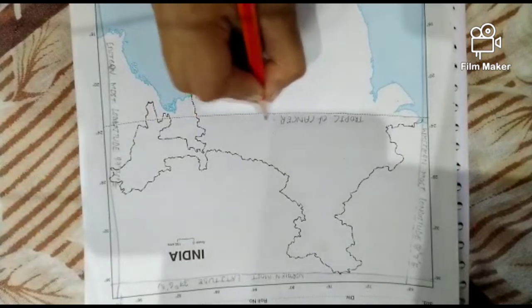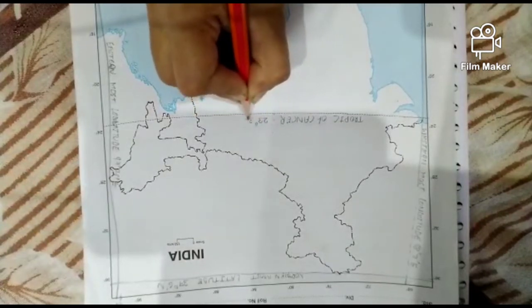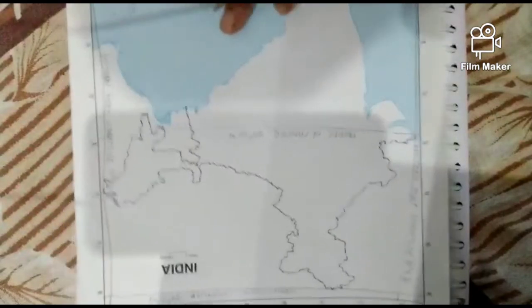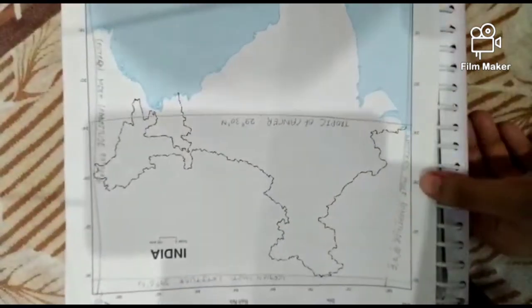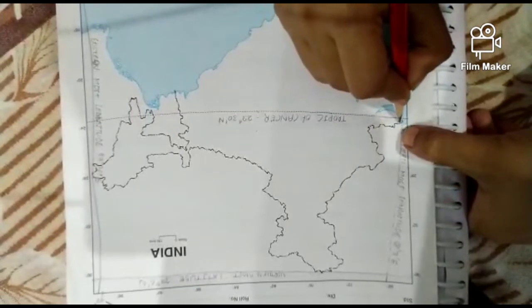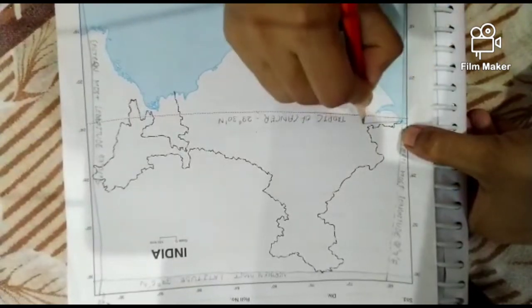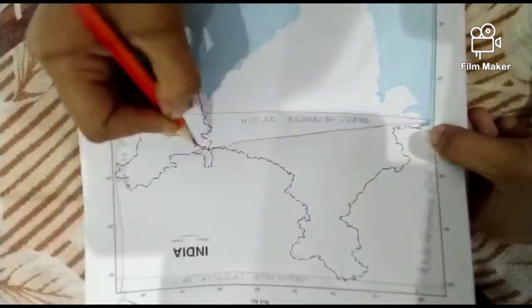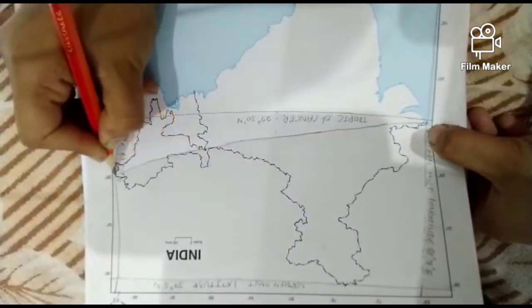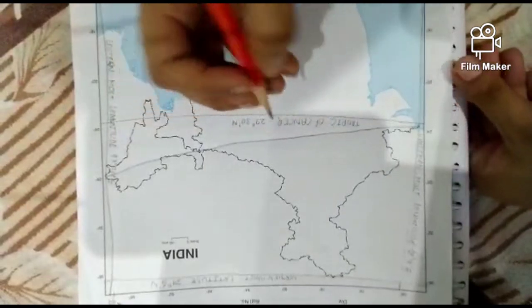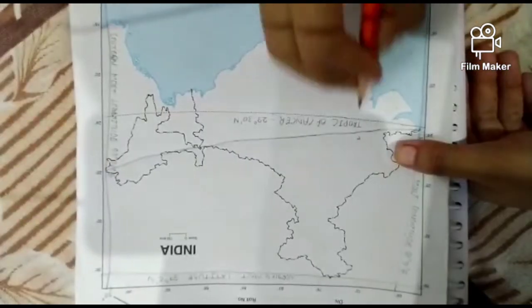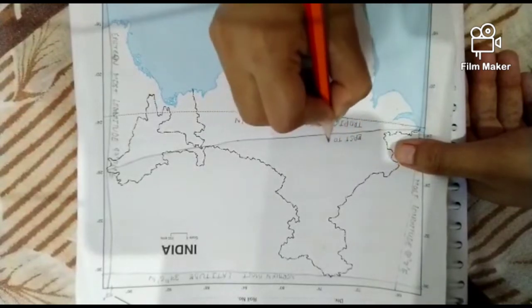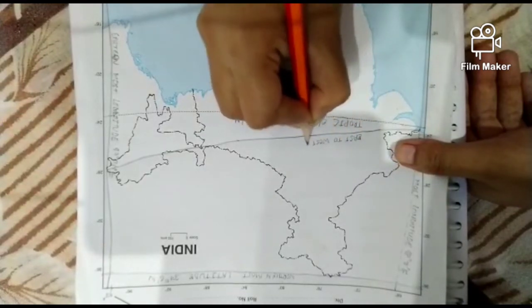Latitudinal extent is 23 degree 30 minutes north, and east to west breadth of India is 2933 kilometer.